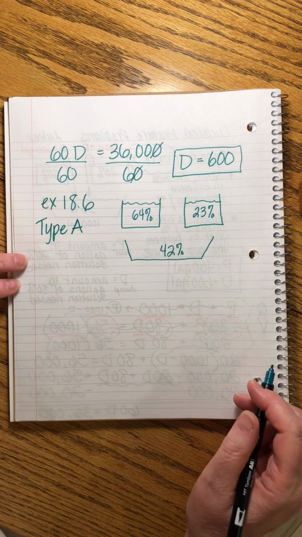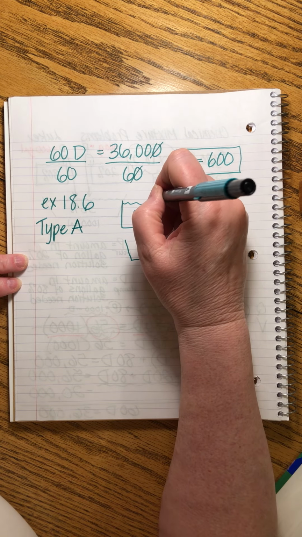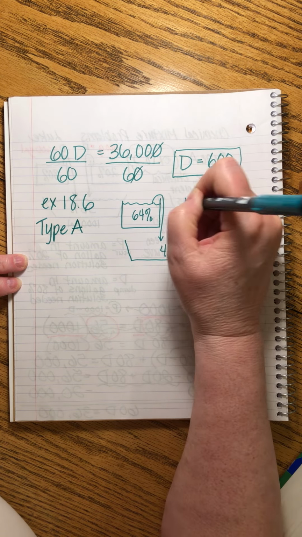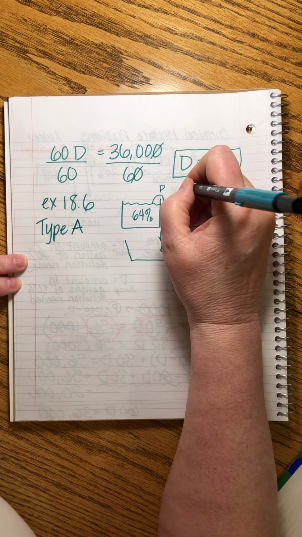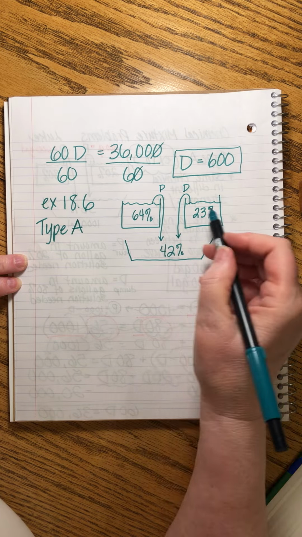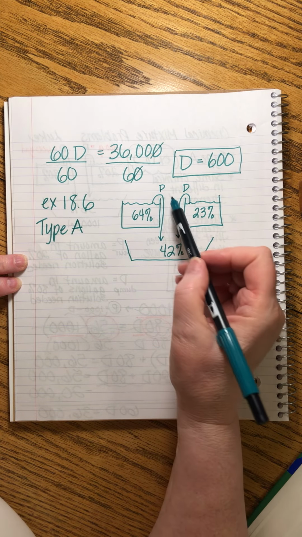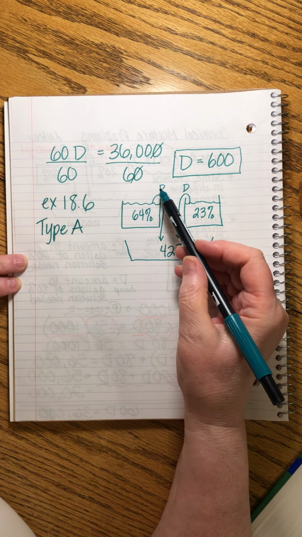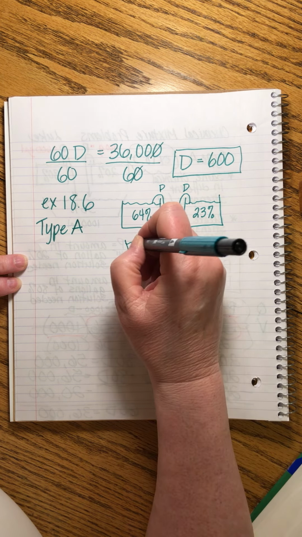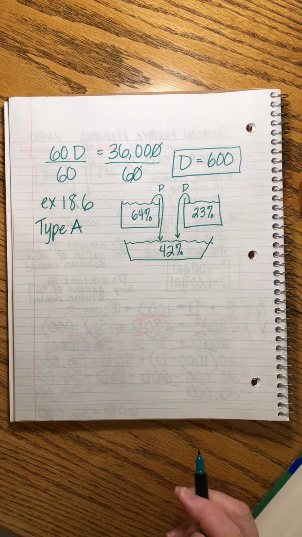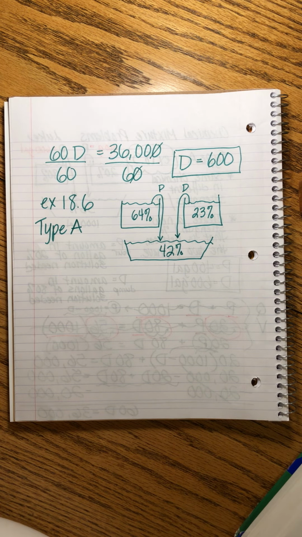All right, so we're going to do the same thing. We're going to use these variables of P and D just to distinguish between the two different beakers. This is the amount that we're pouring in, measured in gallons. This is the amount we're dumping in, measured in gallons. Now we'll have some in here, right, that we filled up. Now let's see what we can find out about the number of gallons.